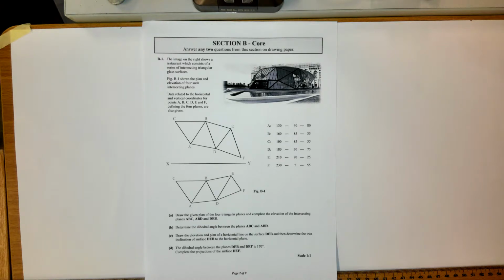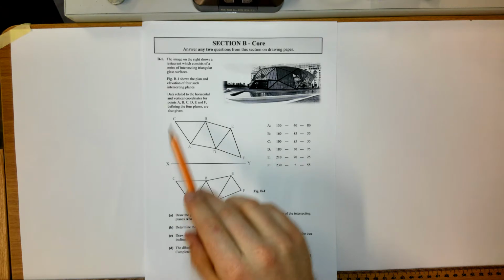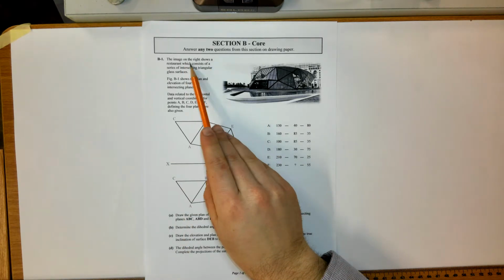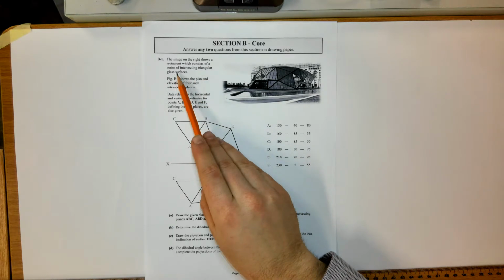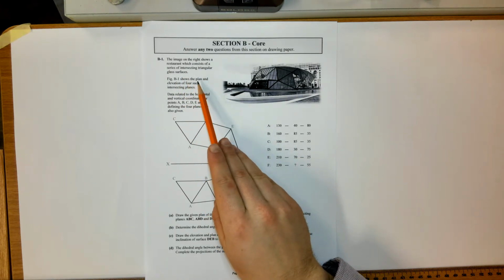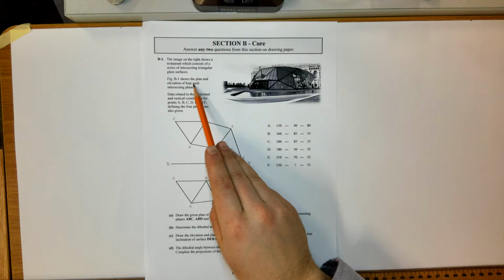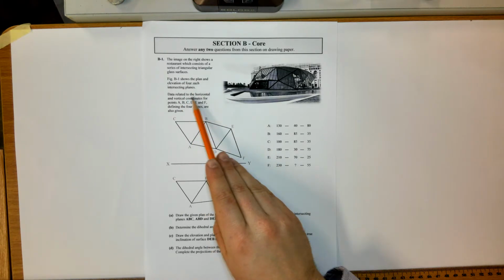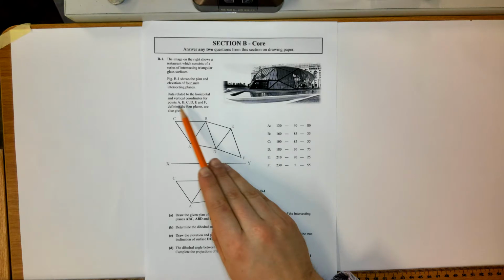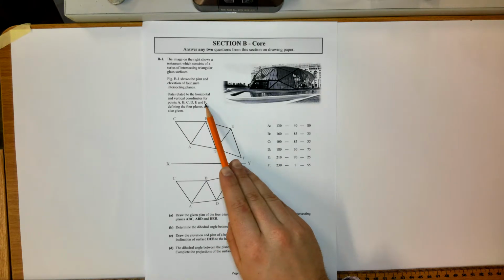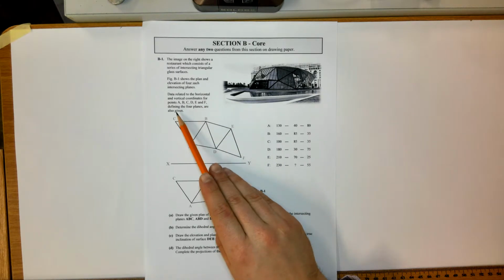Okay, so this is 2016 question B1 higher level on intersecting surfaces. The image on the right shows a restaurant which consists of a series of intersecting triangular glass surfaces. Figure B1 shows the plan and elevation of 4 such intersecting planes. Data related to the horizontal and vertical coordinates for points A, B, C, D, E and F defining the 4 planes are given.